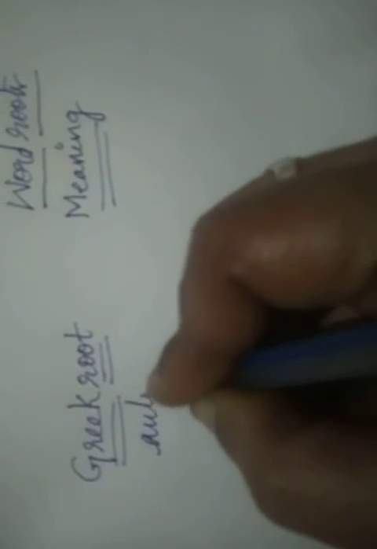Auto. What is the meaning of auto? Self. What is an example with this root word? I am going to write two examples with auto: automatic, autograph.